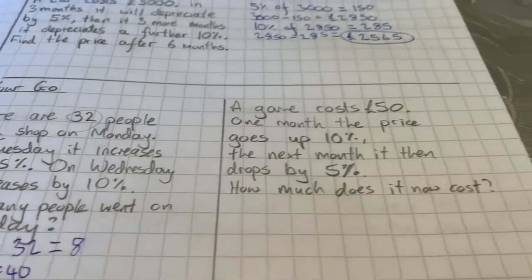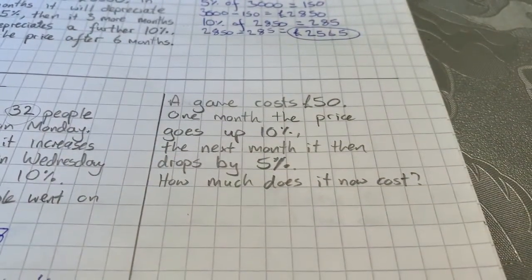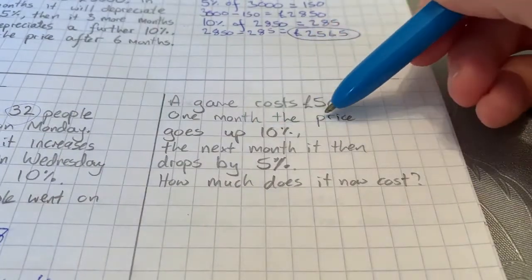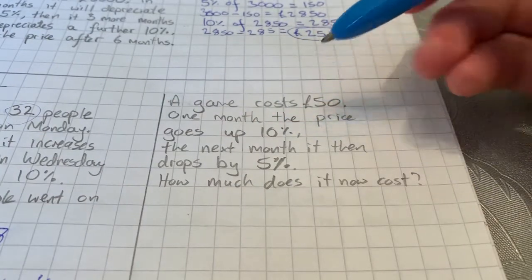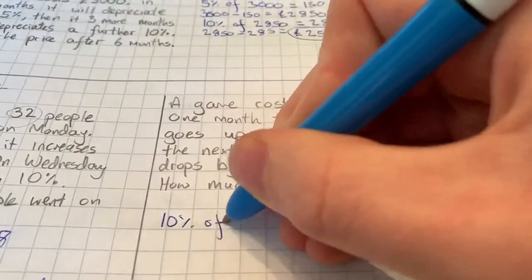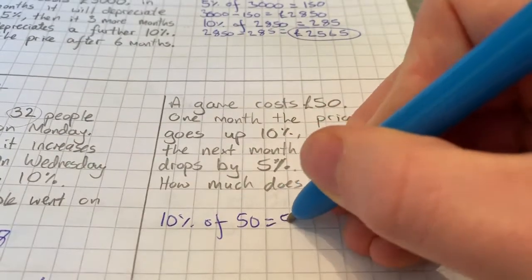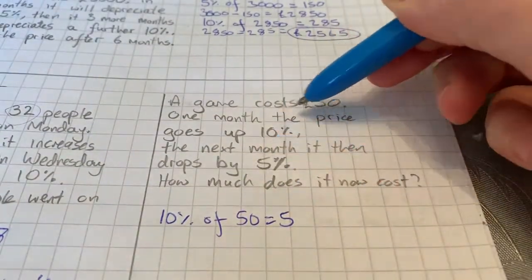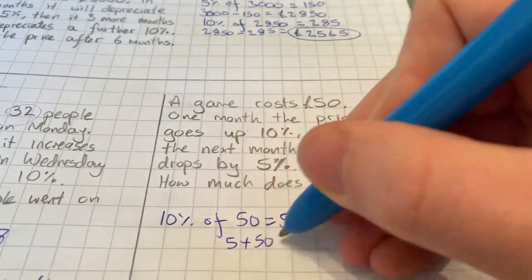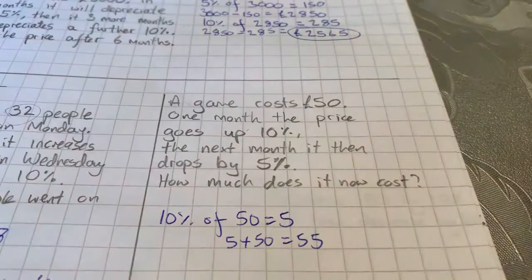All right. Second example, a game costs £50. One month the price goes up by 10%. The next month it then drops by 5%. How much does it now cost? So we've got our £50 game. First thing we have is a 10% increase happening. So we've got to find 10% of 50. So 10% of 50 equals 5. So like it says, it goes up, which means increase. 5 add 50 equals 55.